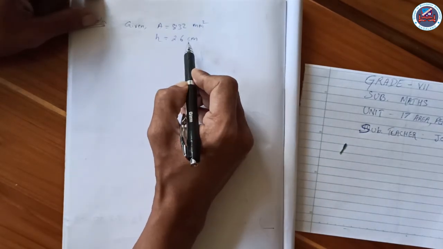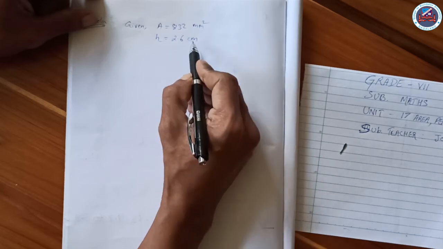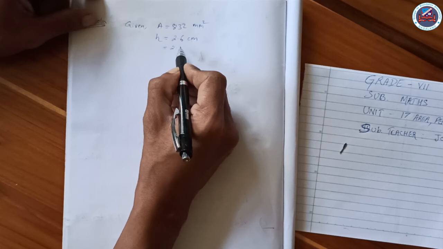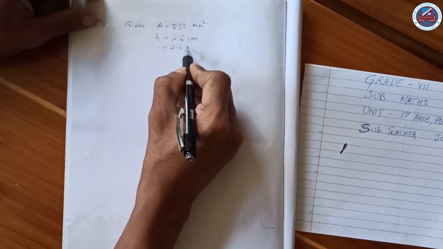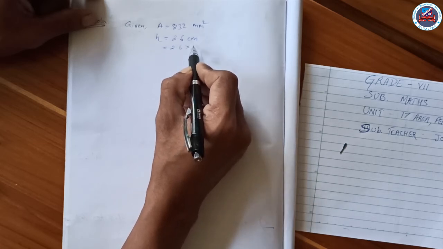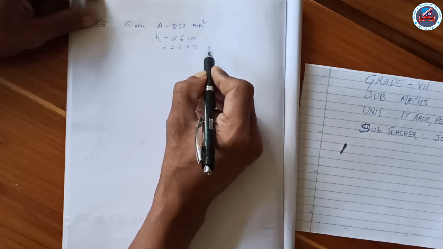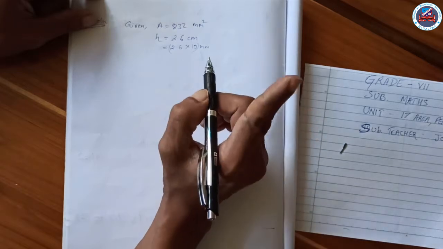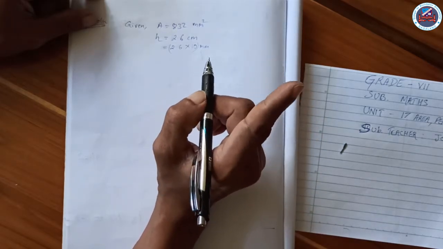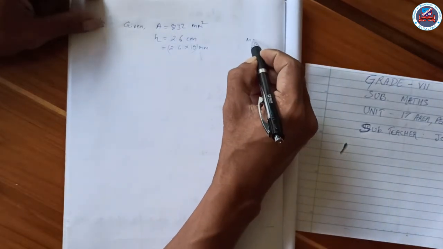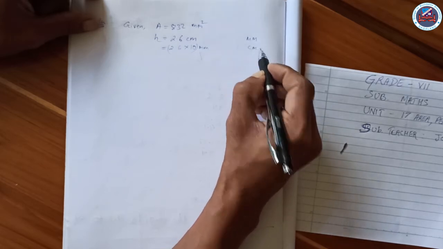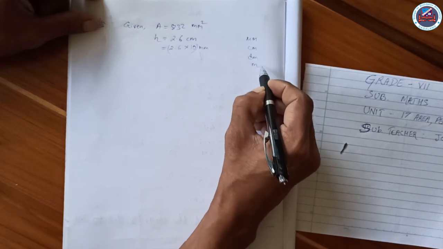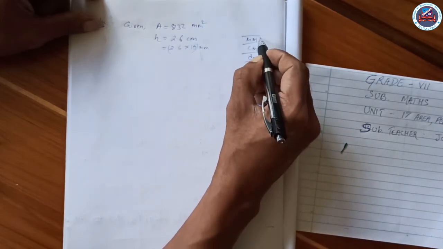This is already millimeter, so let us make the centimeter into millimeter. 2.6 times, you know how to convert. If you multiply by 10, it will become millimeter. Remember, my car drops me Dad's hospital at Kohima: millimeter, centimeter, decimeter, meter. You remember all this?